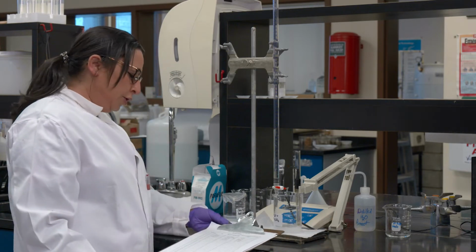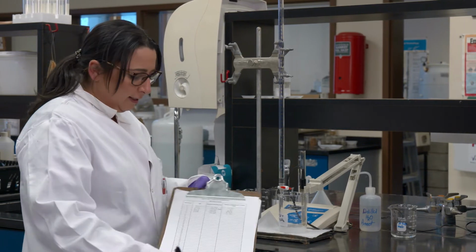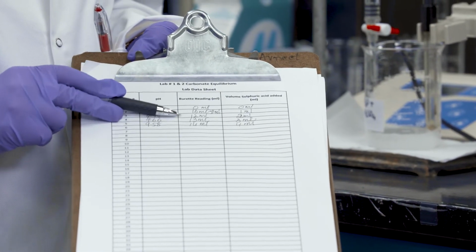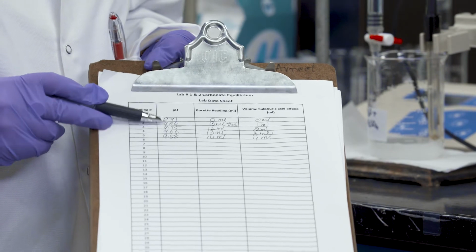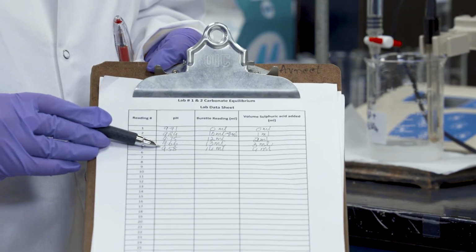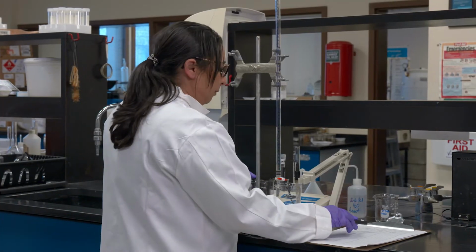Okay, so I'm on to my fourth reading, and just to give you an idea, I started at 9.91, and within 4 mils, it has dropped down approximately 0.5, and now I'm at 9.58. So I'm going to continue using 1 mil as I said before.